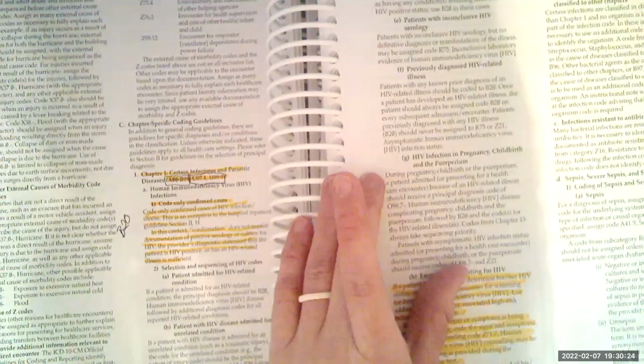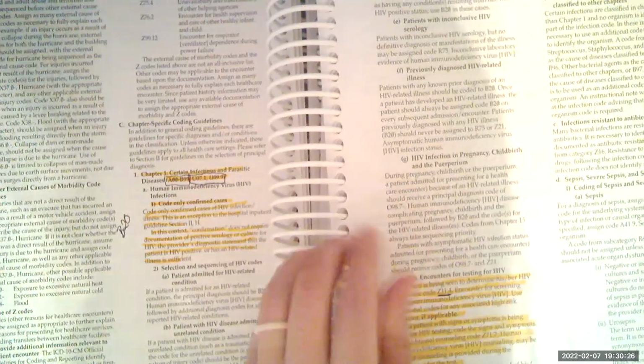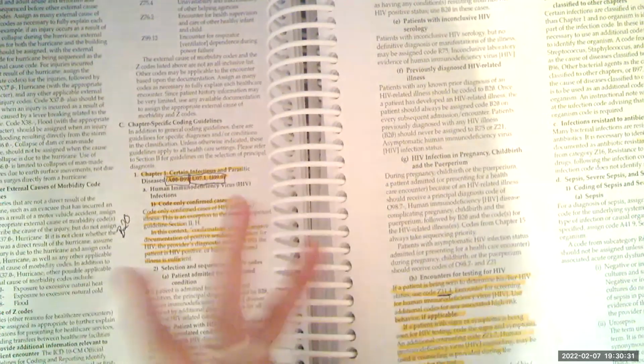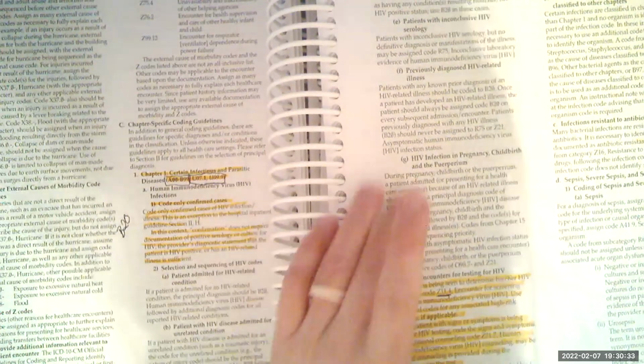And so there are several different letters and numbers in here that are just related to coding HIV and HIV related conditions. It's very important that you are able to quickly reference this portion of the guidelines and know exactly how to code that scenario, because there's a lot of different things. If we're talking about inconclusive diagnoses, pregnancy, there are specific rules for coding all of those kinds of situations. So it's just really good to be able to reference this.